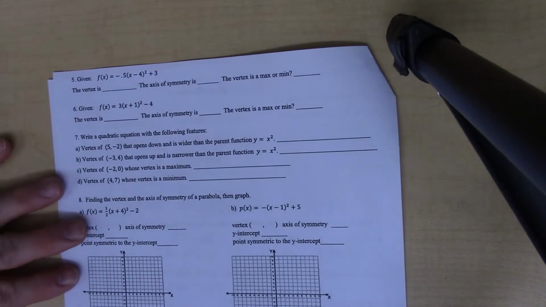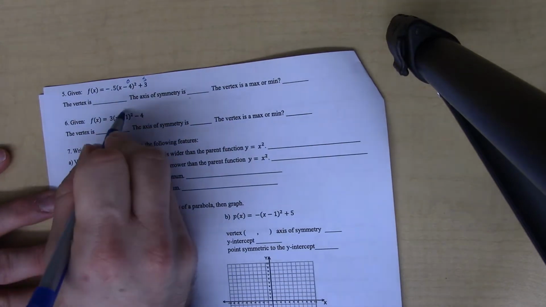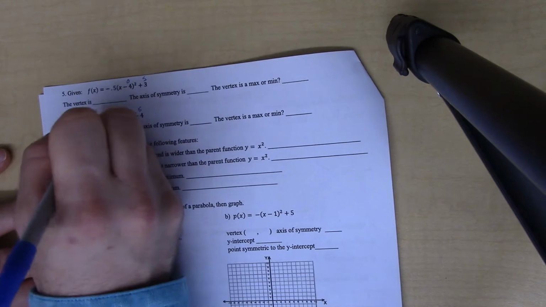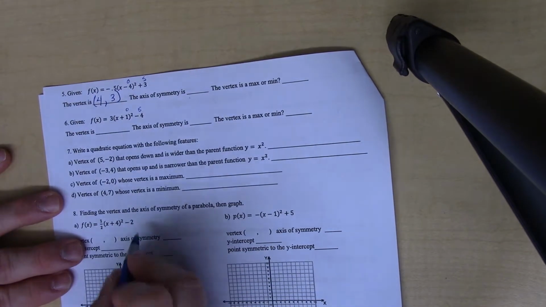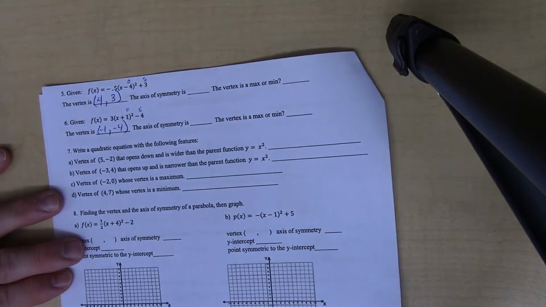At the top, it's not so bad. If you remember, it is opposite of what's given in parentheses, same of what's given outside of it. So the vertex here is the opposite of negative 4 and the same of 3, like so. And then your vertex here would be negative 1 and negative 4, like so.